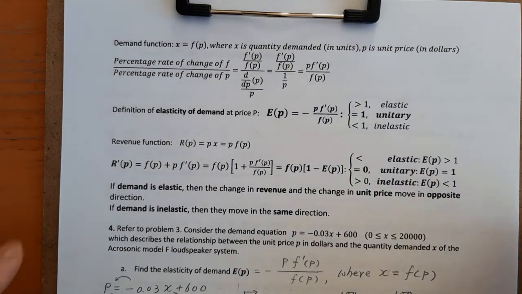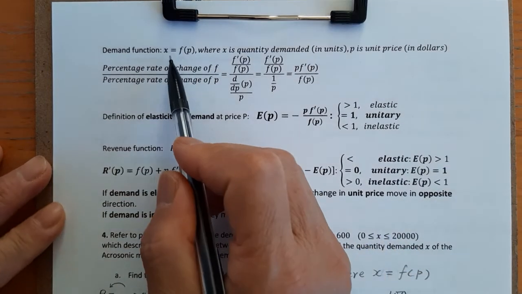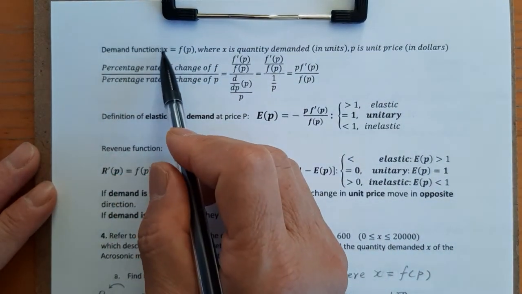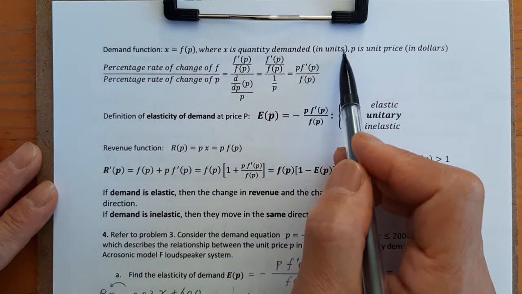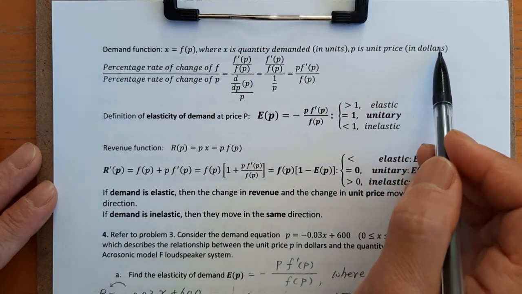So now the demand function. X is the number of units, the quantity demanded. P is the unit price in dollars.